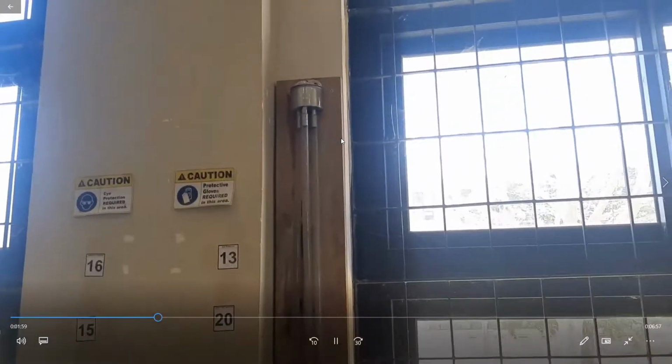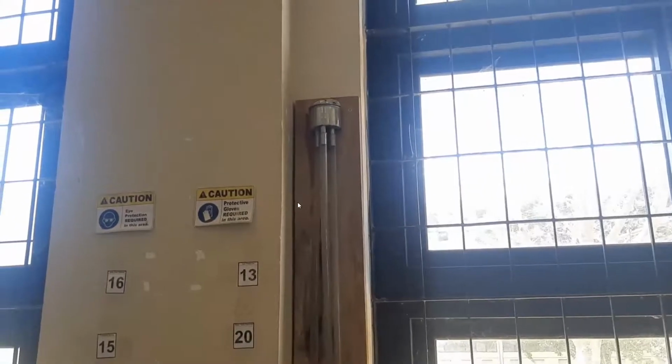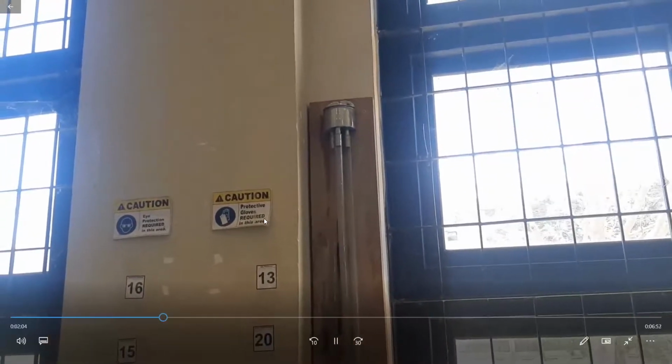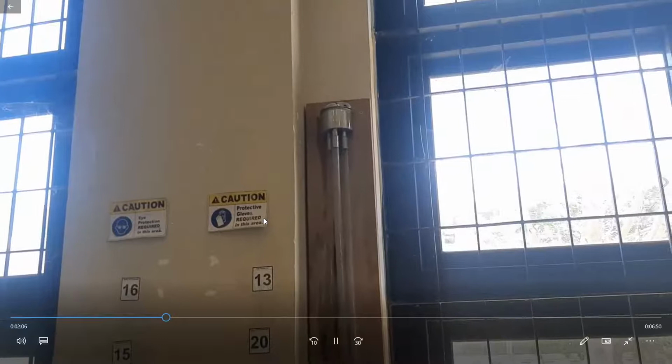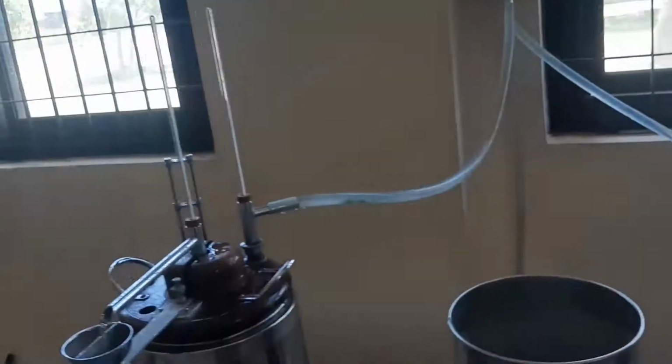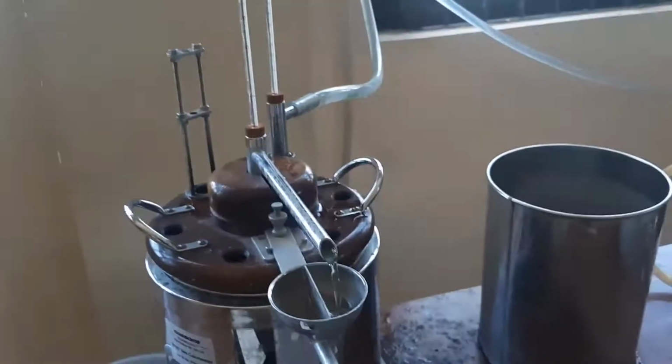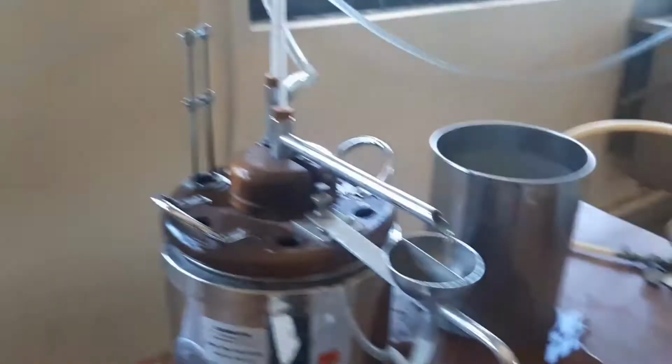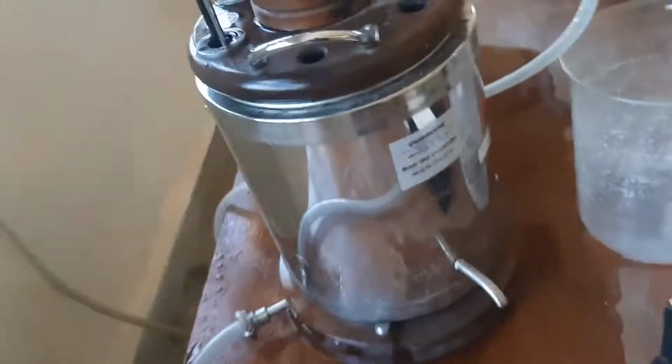Using this setup, we neglect the air bubbles. After getting water from this line, we will get water without air bubbles to the furnace.